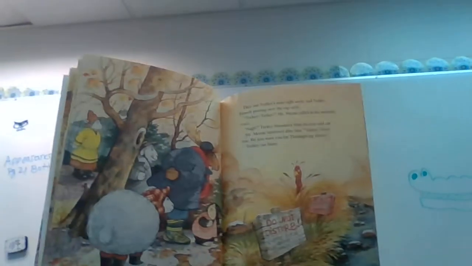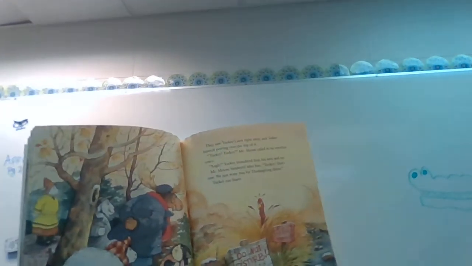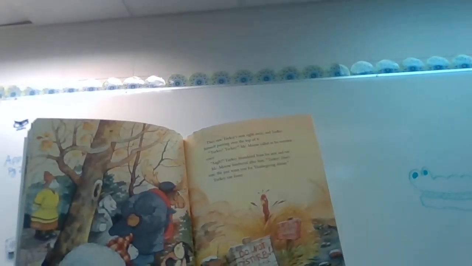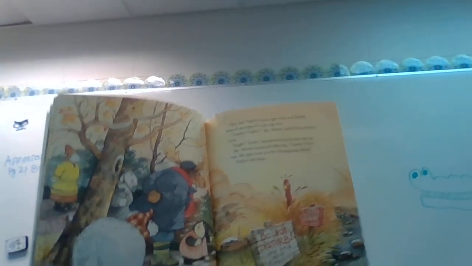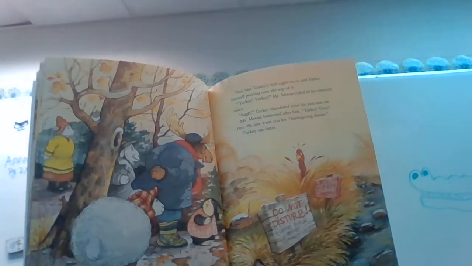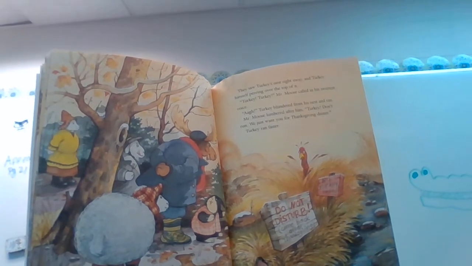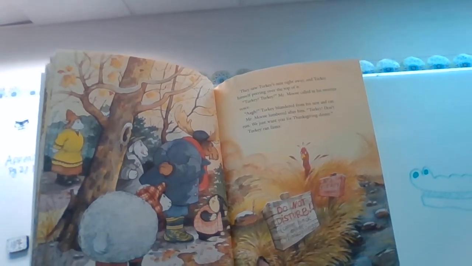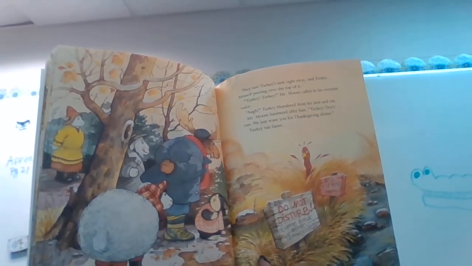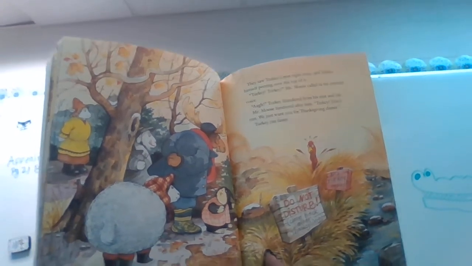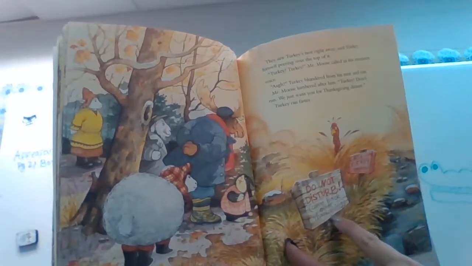They saw Turkey's nest right away, and Turkey himself peering over the top of it. Turkey, Turkey, Mr. Moose called in his sweetest voice. Ah! Turkey blundered from his nest and ran. Mr. Moose lumbered after him. Turkey, don't run. We just want you for Thanksgiving dinner. Turkey ran faster. He's saying, Do not disturb. Come back after Thanksgiving. No turkey here.